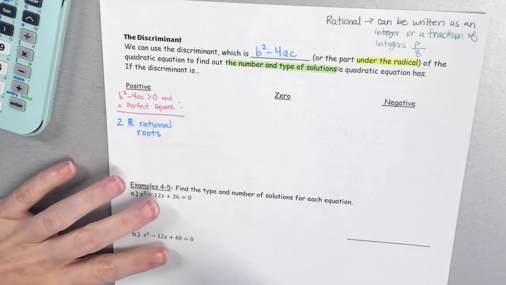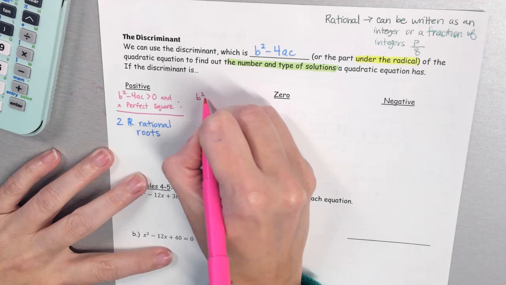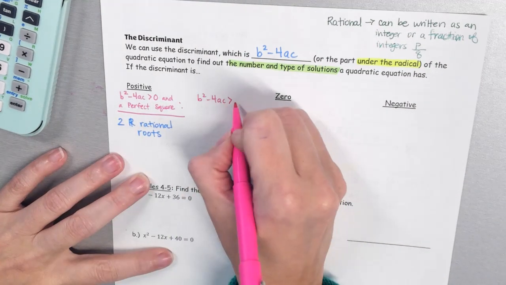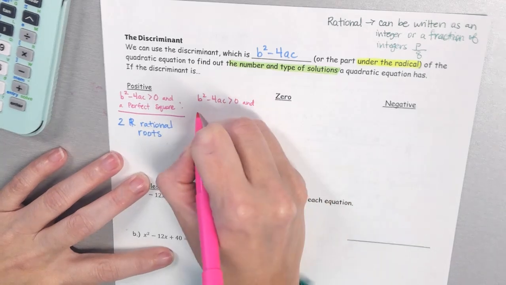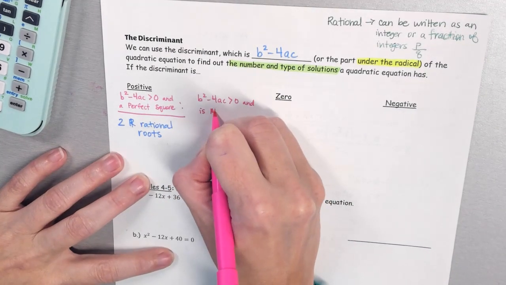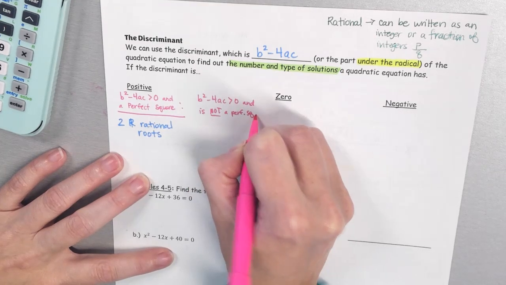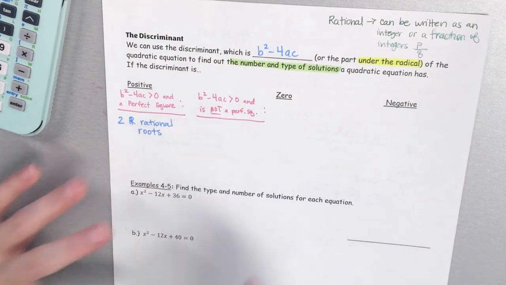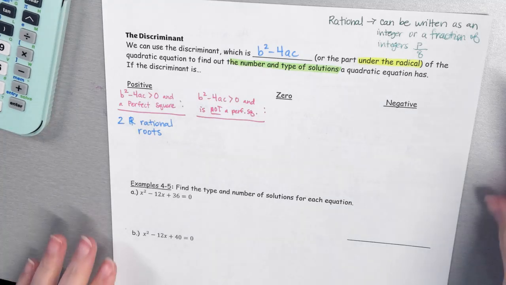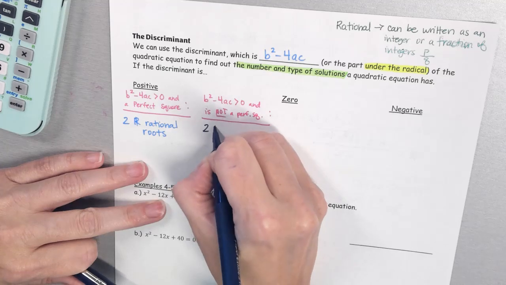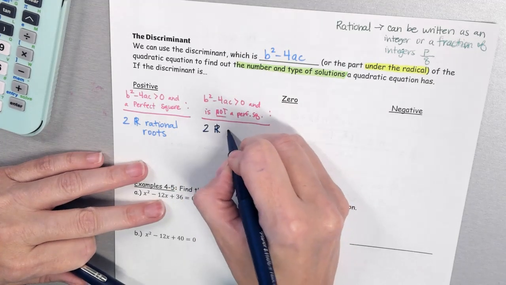If it is not a perfect square, but it is still greater than 0, so if you have b squared minus 4ac greater than 0 and not a perfect square, then you still have 2 real roots, but they are irrational.